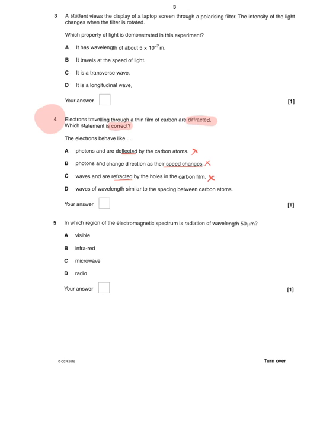That's what refraction does, changes direction and speed. And the electrons behave like waves, which is what wave-particle duality is, of wavelengths similar to the spacing between carbon atoms. Excellent. That's the main thing to take from the whole setup for that.